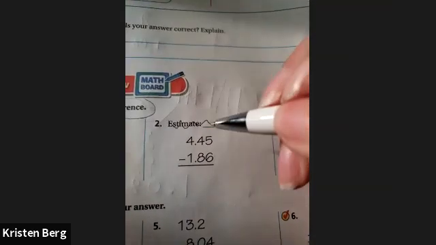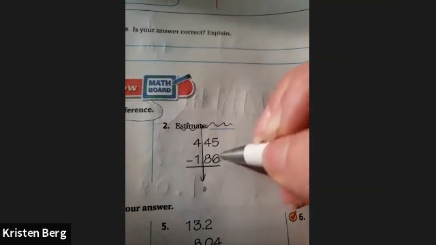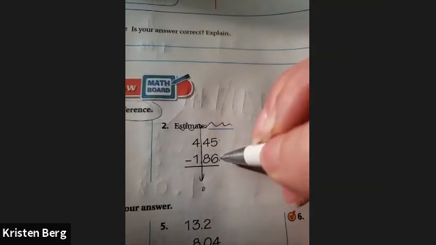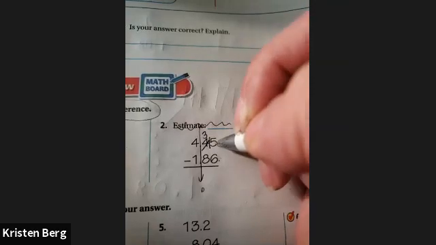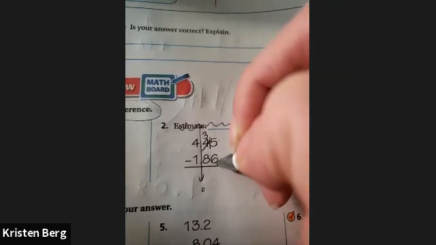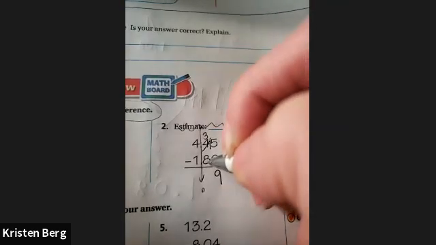Next, you would have 5, bring down your decimal first. Can you have 5 and take away 6? So can you have 5 cookies and give away 6 cookies? No, you cannot. So you have to come over and borrow. This is now 15. 15 minus 6 is 9. Can you have 3 and take away 8?